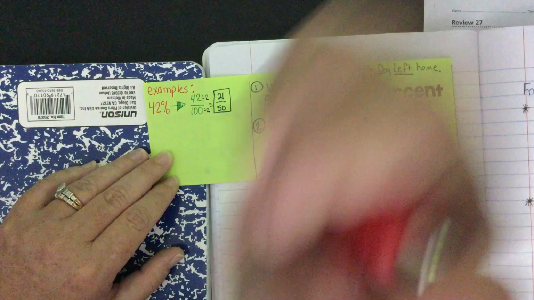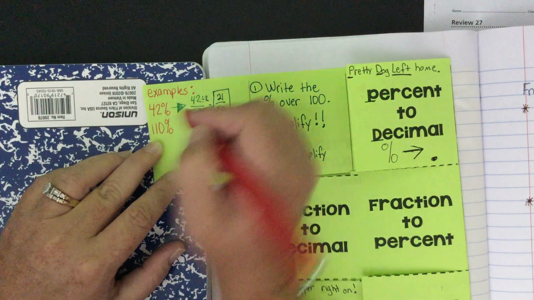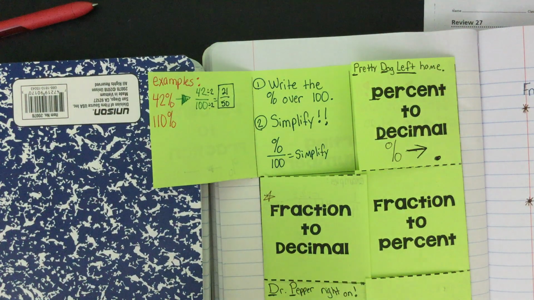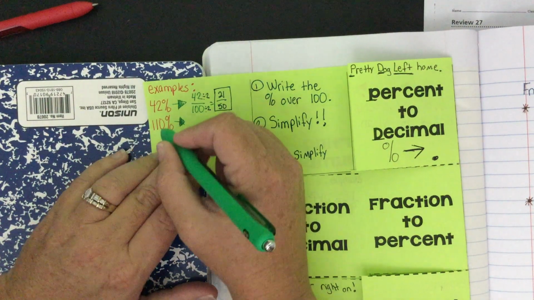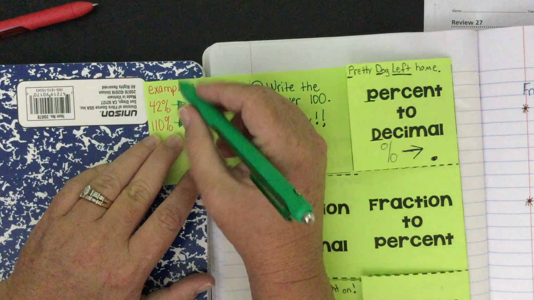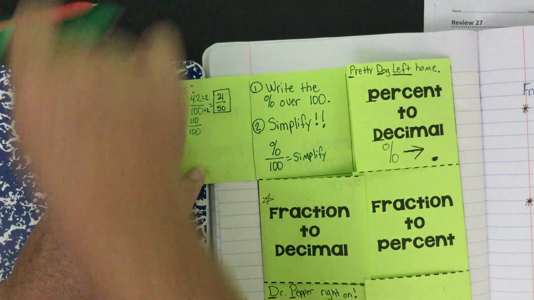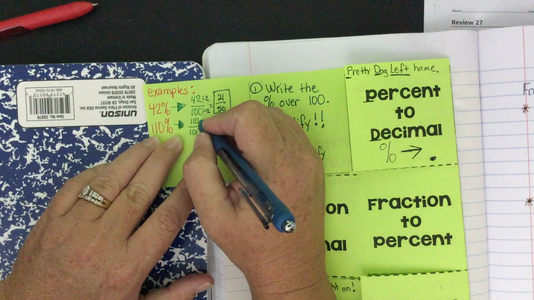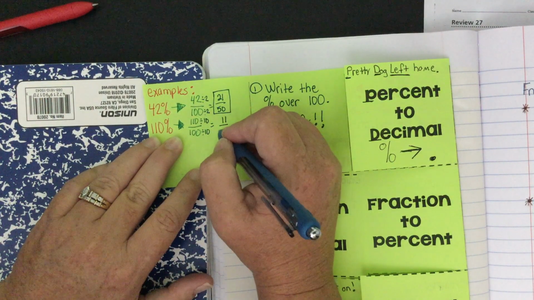All right, so let's look at another example. 110%. What do we write percents always over? 100. Just because this is more than 100% doesn't mean that I'm going to do anything different. I'm still going to do the exact same steps. 110 over 100. Okay. I simplify this. What can both of these be simplified by? 10. I'm going to get 11 over 10.